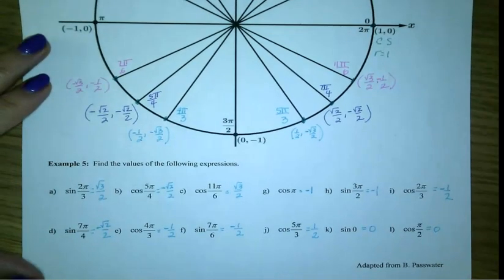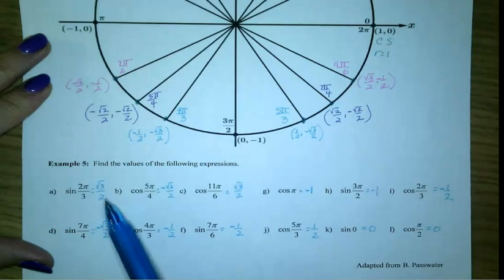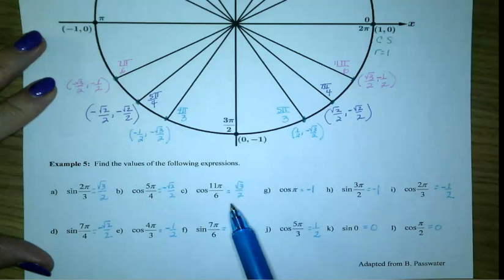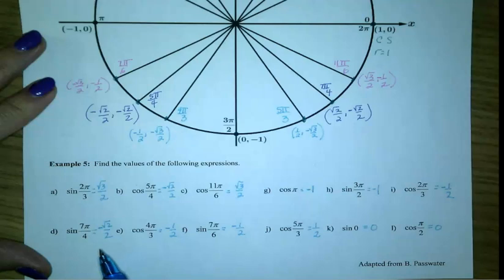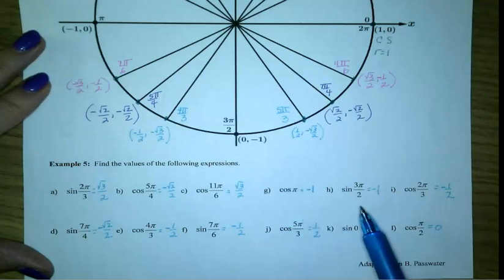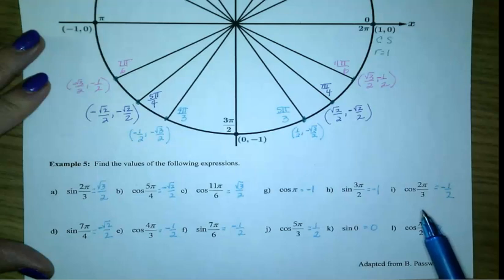Okay, so let's see how you did. Sine of 2 pi over 3 equals root 3 over 2. Cosine of 5 pi over 4 is negative root 2 over 2. Cosine of 11 pi over 6 is root 3 over 2. Sine of 7 pi over 4 is negative root 2 over 2. Cosine of 4 pi over 3 is negative 1 half. Sine of 7 pi over 6 is negative 1 half. Cosine of pi is negative 1. Sine of 3 pi over 2 is negative 1. Cosine of 2 pi over 3 is negative 1 half. Cosine of 5 pi over 3 is 1 half. Sine of pi is 0, and cosine of pi over 2 is 0.